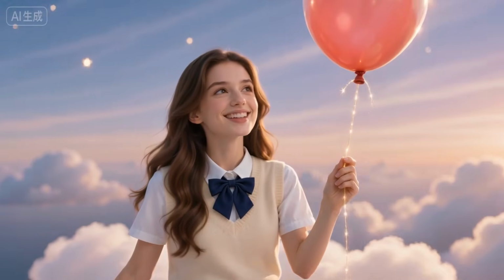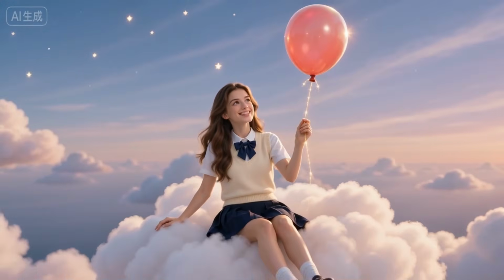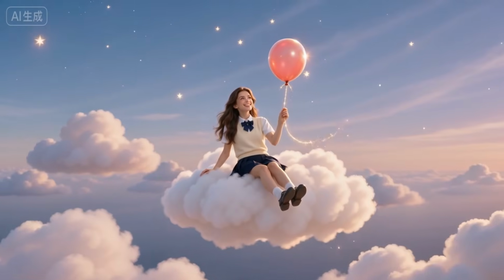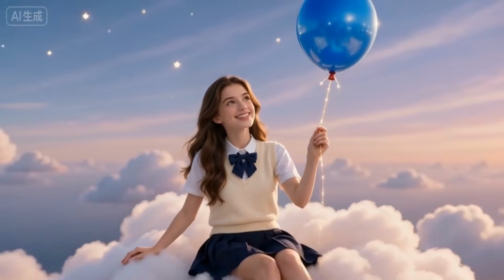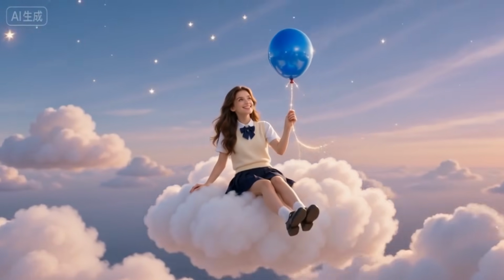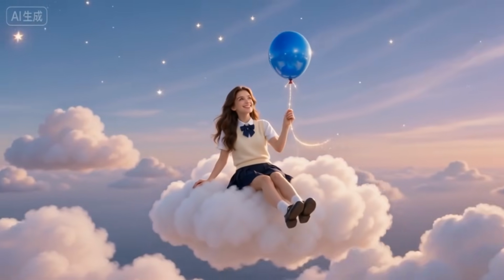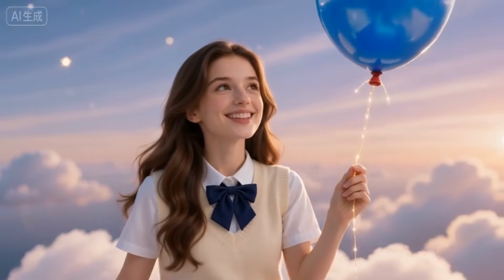For the third example, let's look at video editing. In the original video, the girl is sitting on a cloud and holding a red balloon. I can change the balloon to blue. This sounds very simple, but if you only use Anything LoRA for editing, you'll find that the result is unstable. At this point, we have a small processing trick: add and edit Anything LoRA. Now let's look at the result again.